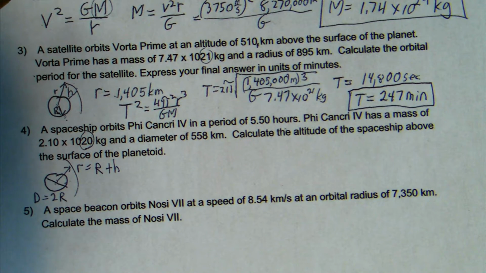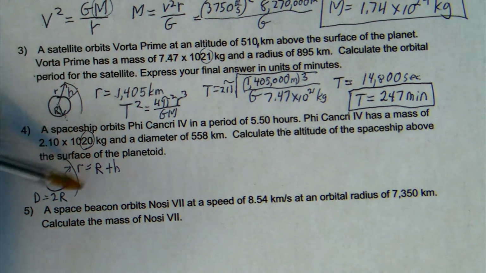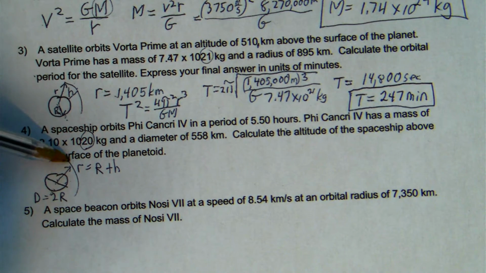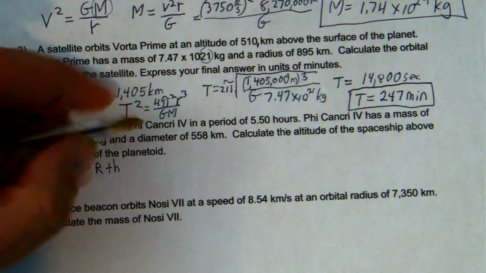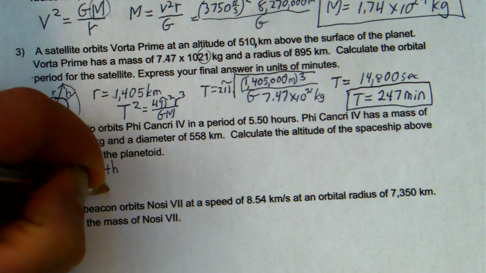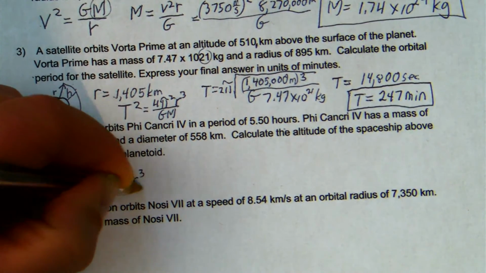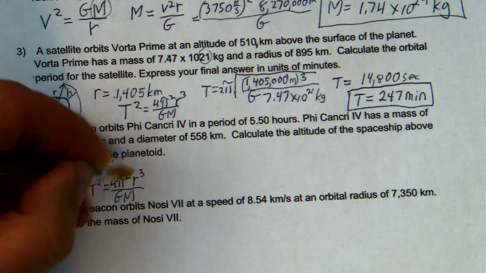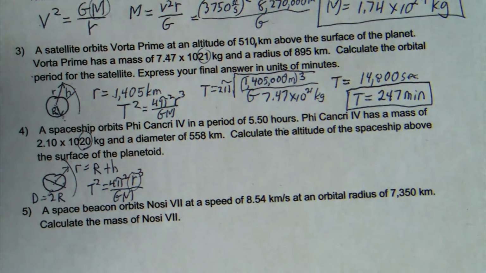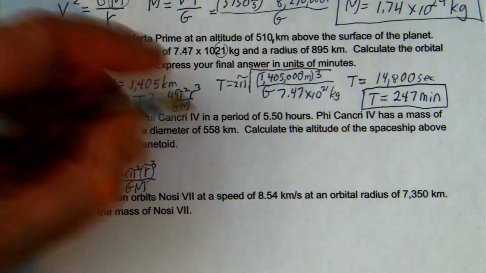I would use Newton's version of Kepler's third law to solve for the orbital radius. And that means I'm using T squared equals 4 pi squared r cubed divided by GM. And this time I'm going to rearrange the equation to solve for the orbital radius.